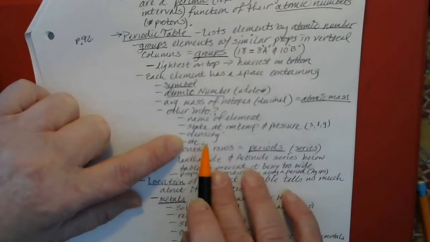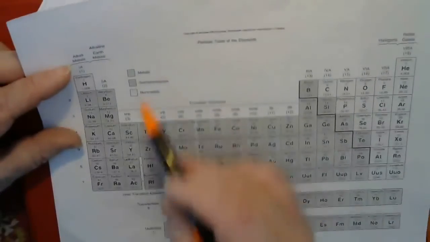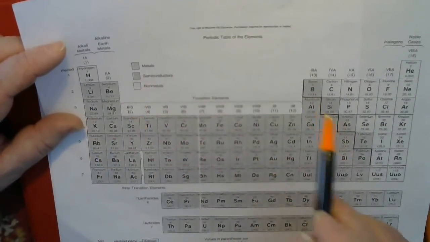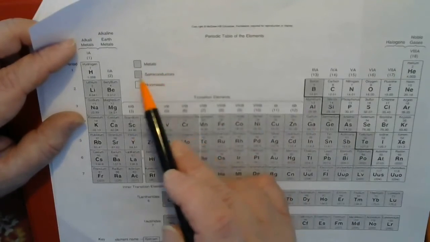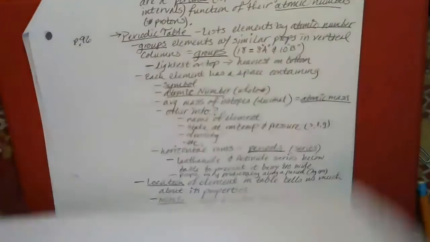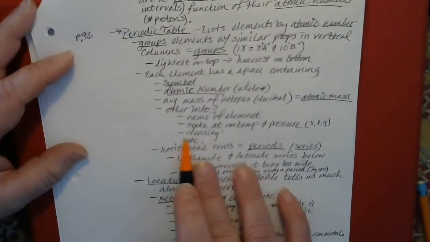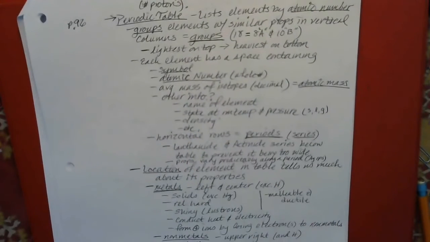They might also give you a clue as to whether it's a metal, a non-metal, or a metalloid. This periodic table does. It was originally in color though, and the black and white copy makes it hard to tell the difference between metals and metalloids, or semiconductors, as they're sometimes called. Sometimes they'll also give density and sometimes other information depending on what the purpose of the periodic table is.